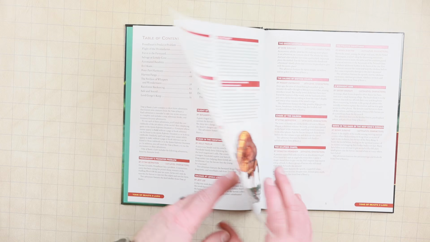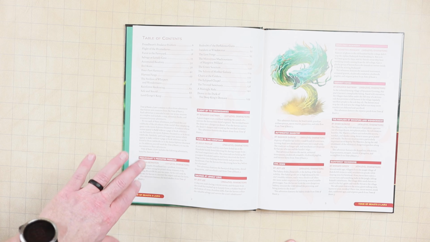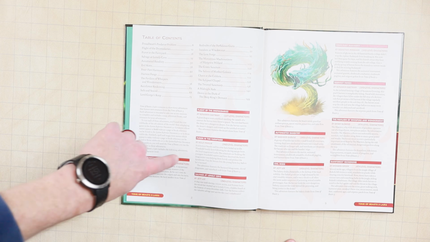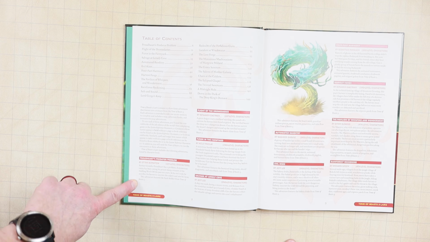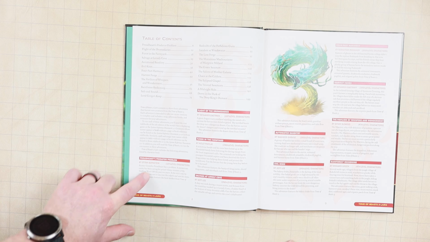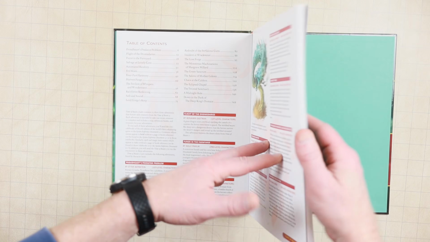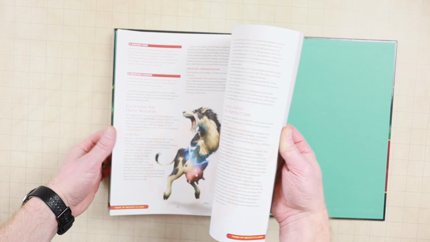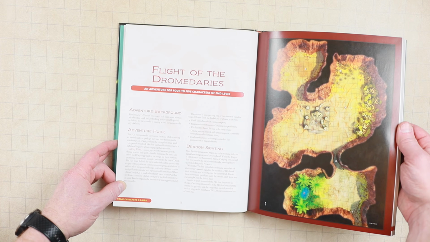One of the fun things about this layout, it actually reminds me quite a bit of old Dungeon Magazine layout, where you would have the title of the adventure, the level of the characters, and then a synopsis of what to expect for each of the adventures that are in here. So I'll just do another thumb through here. Each adventure comes with a nice battle map and some of the artwork from the Tome of Beasts 3.